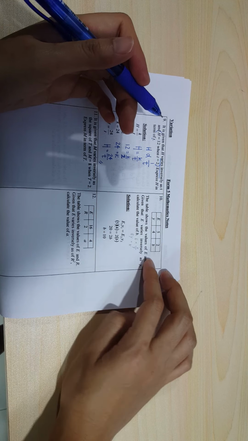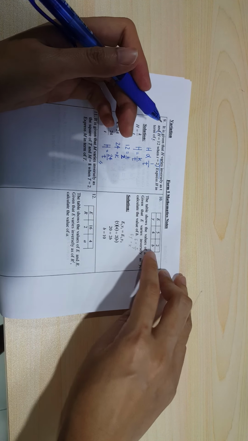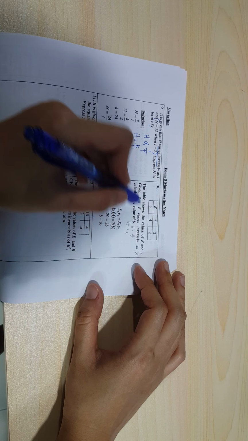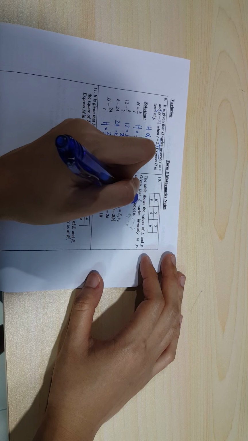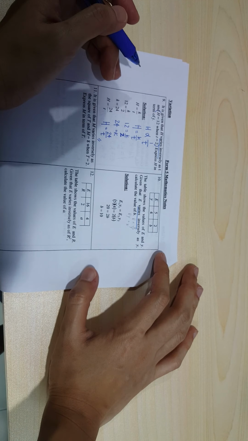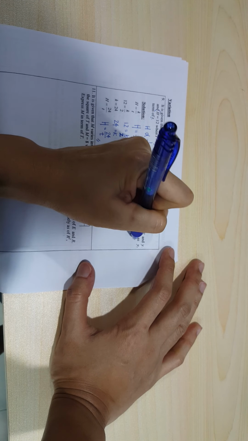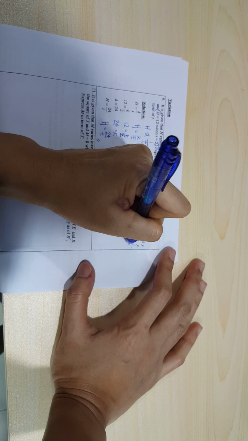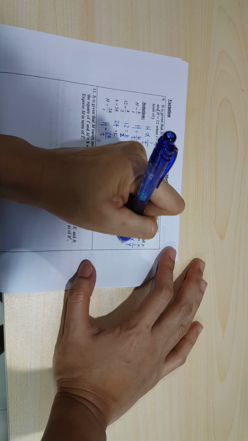Okay. Question 10. A table is given to you. When E is 5, Y is 4. When E is 2, Y is B. Given that E varies inversely as Y, calculate the value of B. E varies inversely. Inversely means 1 over Y. Change it to equal sign, K over Y.